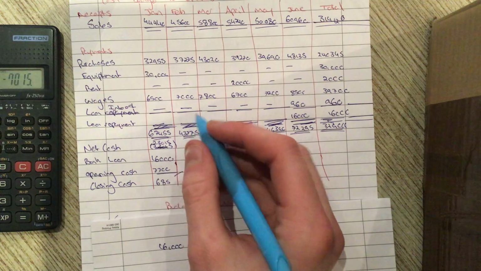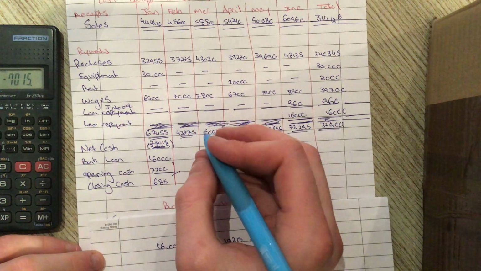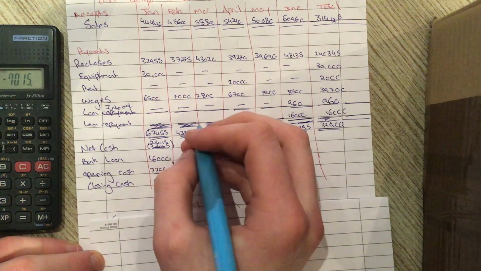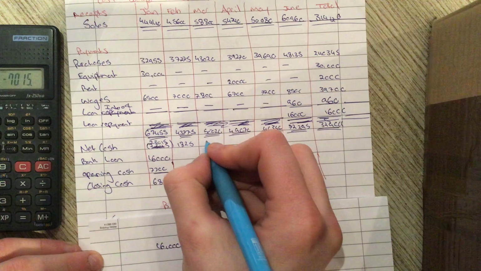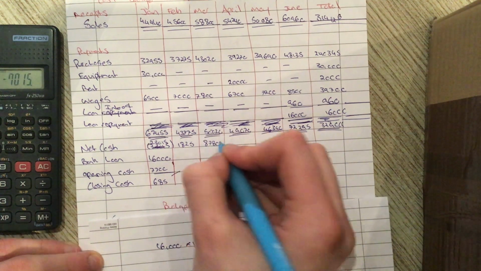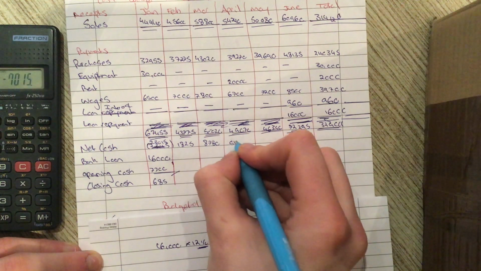So again, I'd recommend you do all your net cashes first. Okay, so 43,775, that's fine. So 1,825 is the figure here. 8,780. Again, just your receipts taken from your payments. 5,170.